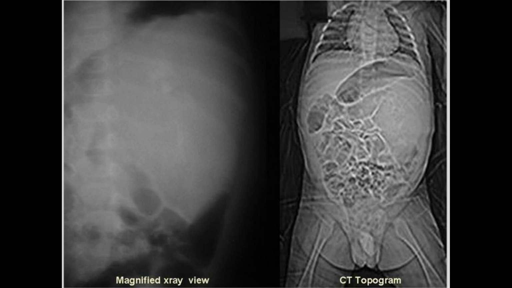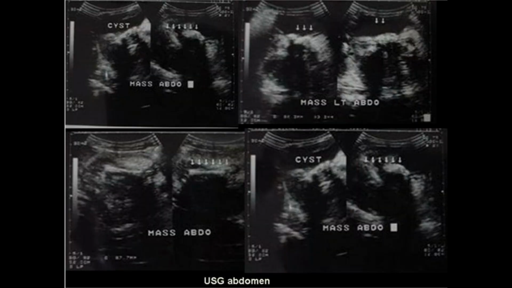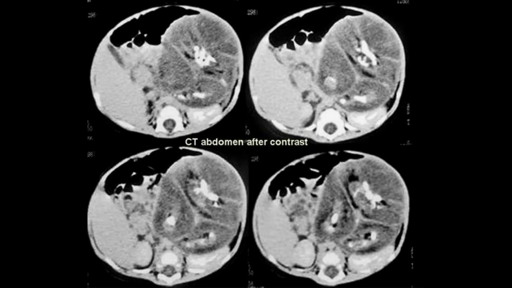This is about a 2-month old boy baby with his mother giving the history of intensive crying of the baby while feeding and also during defecation, which is progressive now. You can go through the magnified X-ray, its topogram, ultrasound and axial CT images of the abdomen.